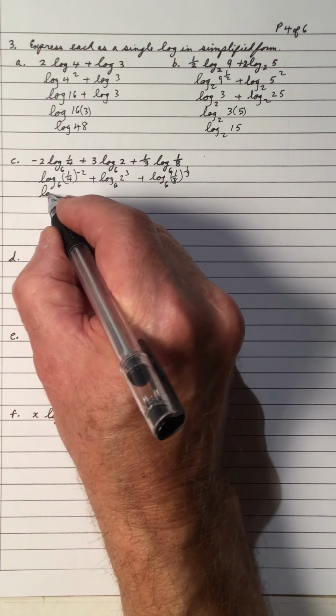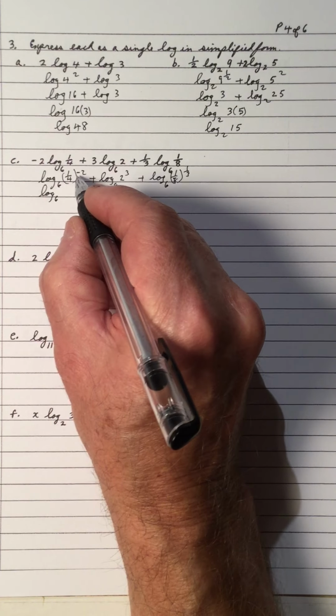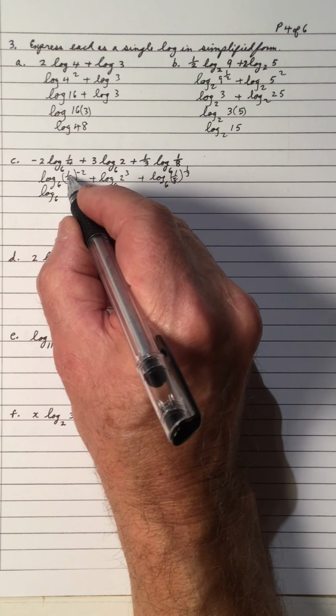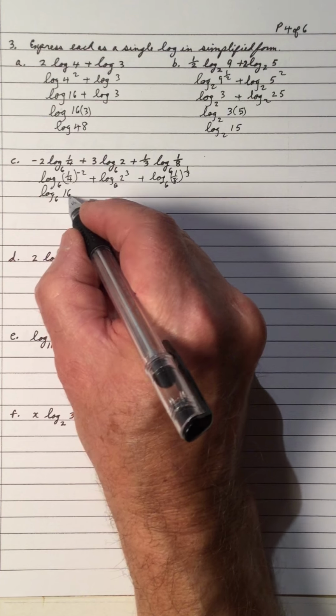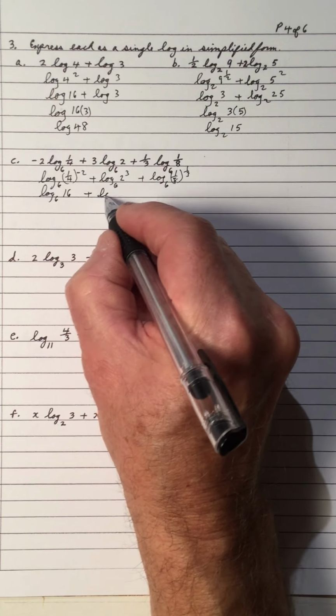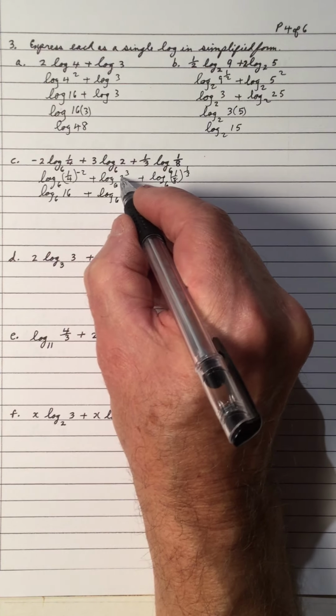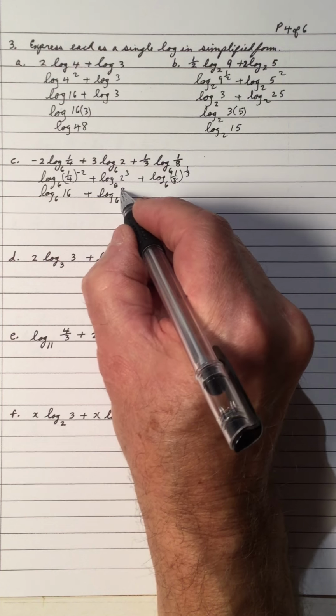And so the negative flips the fraction, so that's 4 squared, so that's 16. And 2 cubed is 8.